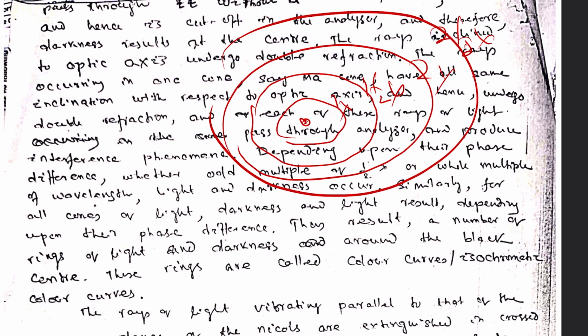So this is the dark center. Light ring, dark ring, light ring, dark ring. Dark ring for whole multiples of wavelength, color for odd multiples of half wavelengths. So here it will be colored, here it will be colored. In this fashion, we see that interference takes place and color is produced.